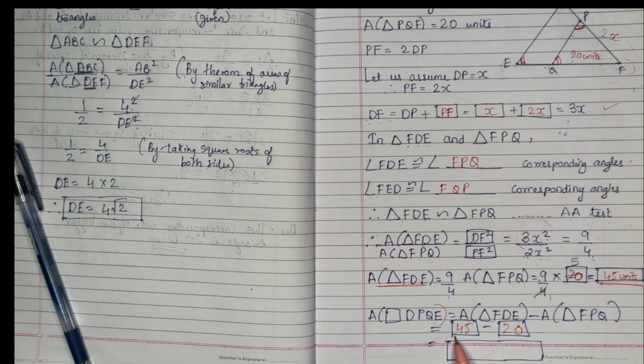So 45 minus 20 is 25 units. Since it is area, we write square units.